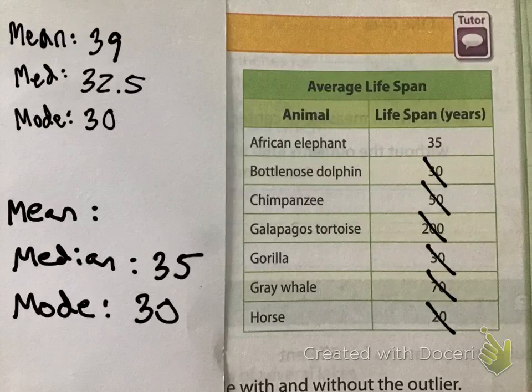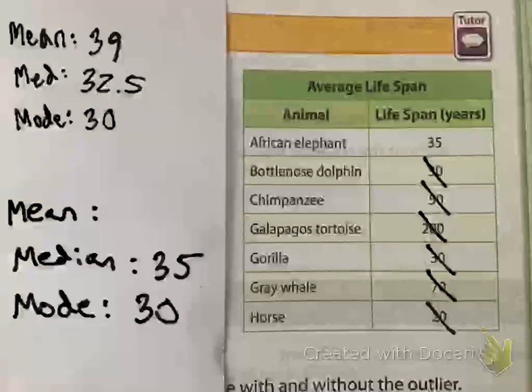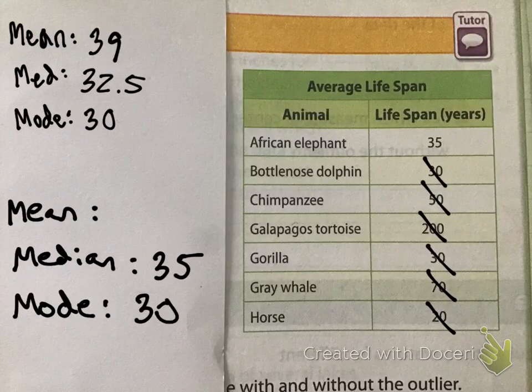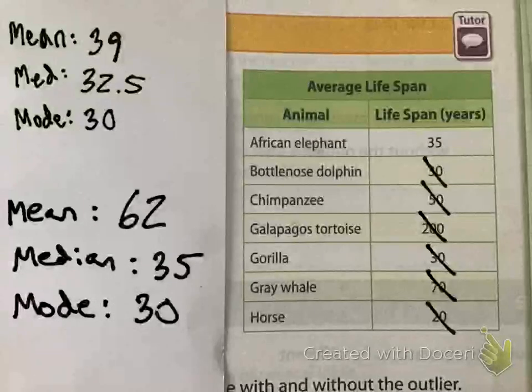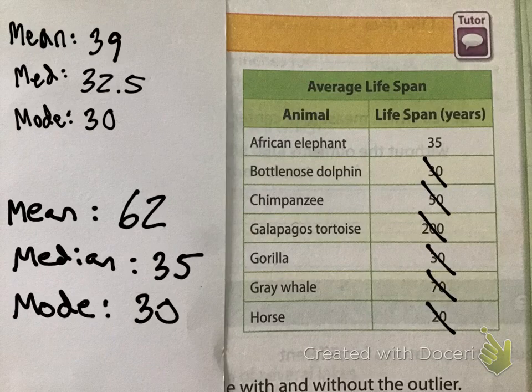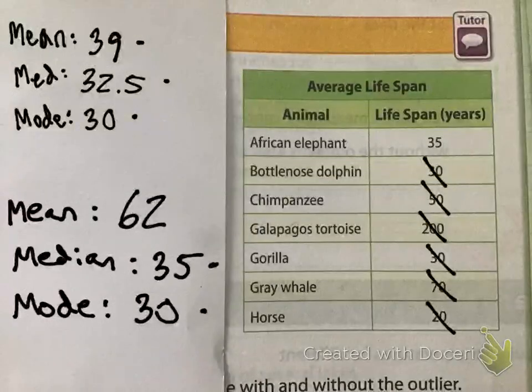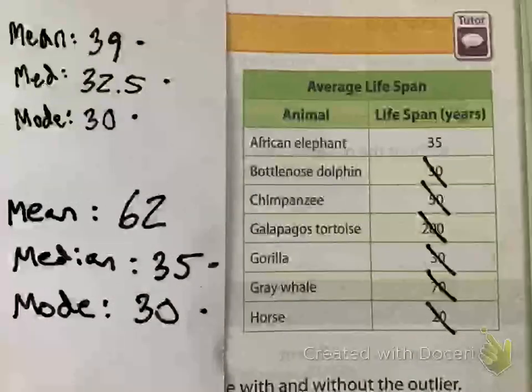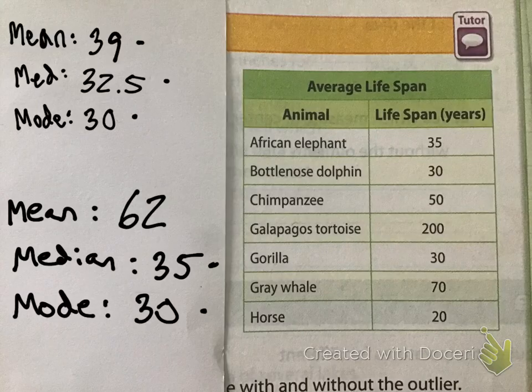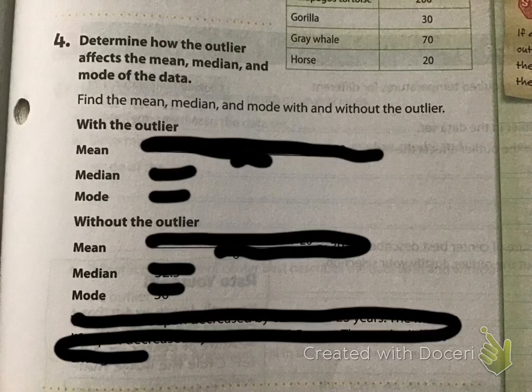It's still pretty close. But now if I added all of those numbers up together, I would get 435 divided by 7, which gets it to equal about 62. Look at how outrageously different that number is from every other number listed. 39, 32 and a half, 30, 35, 30, 62. That's why sometimes when we're dealing with outliers, you might need to remove them before you can get an accurate read on the data. Determine how the outlier affects it.